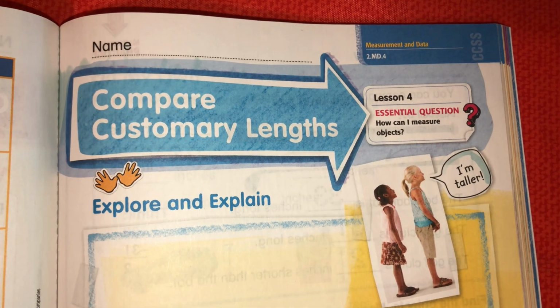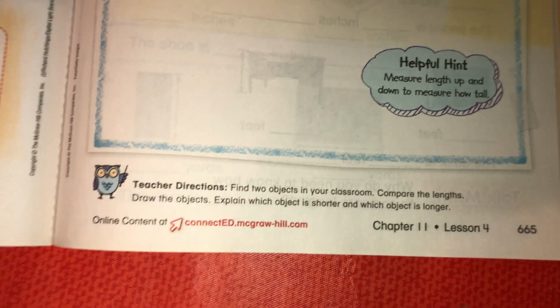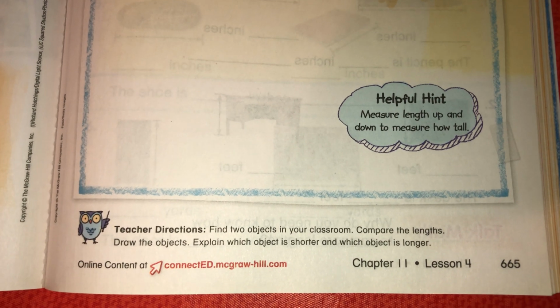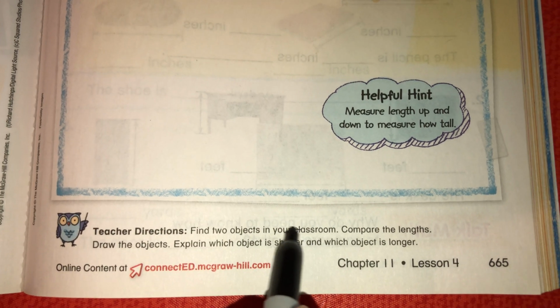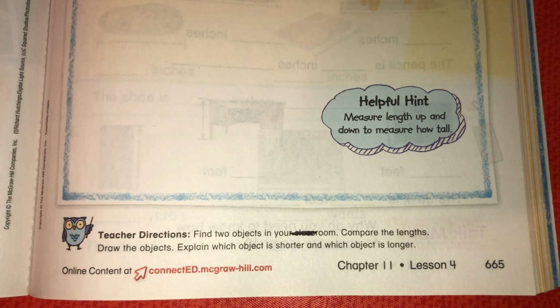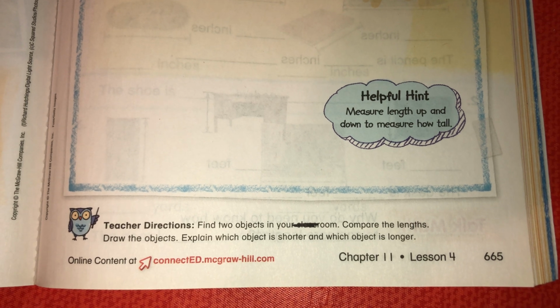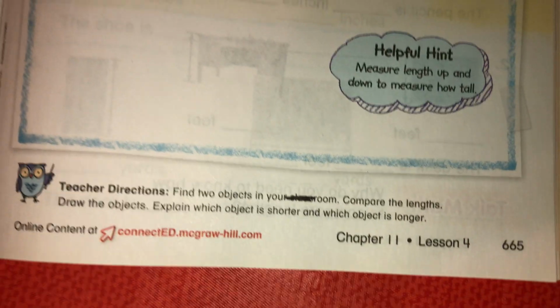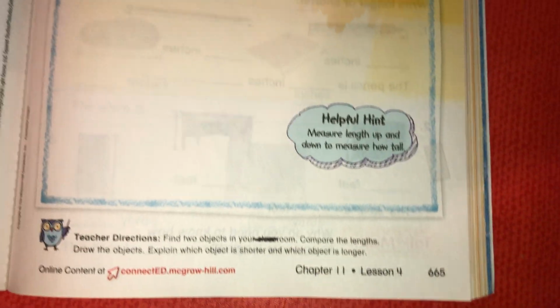And on that page, at the bottom, they always give you the directions, okay? It says teacher directions, so I'm going to read the directions to you. It says find 2 objects in your classroom. Now, obviously, we're not in our classroom right now, so we could just cross out the class part. Find 2 objects in your room. Compare the lengths. Draw the objects and explain which object is longer and which object is shorter. So that is what you are going to do today.